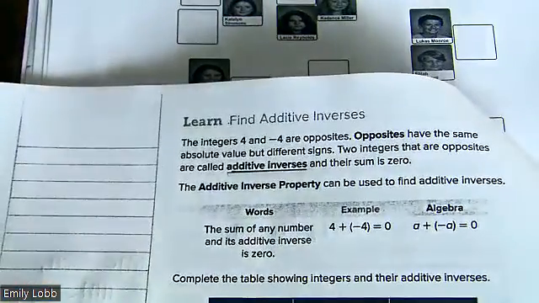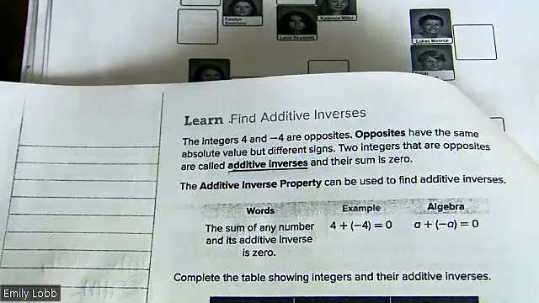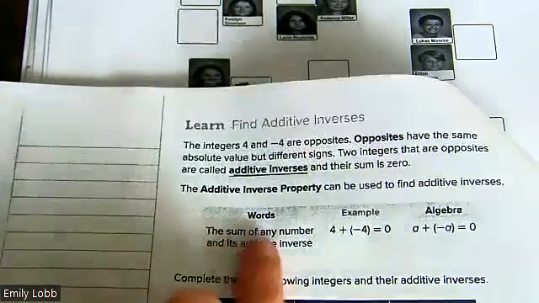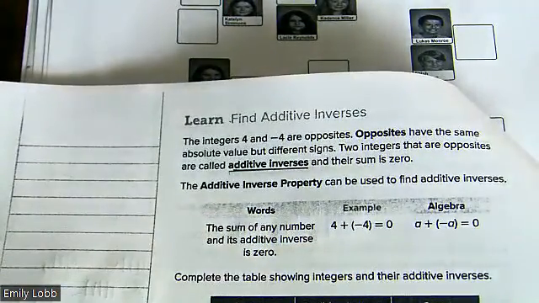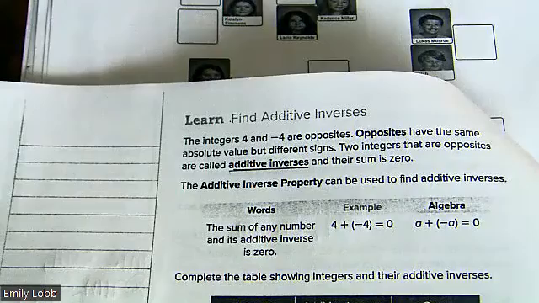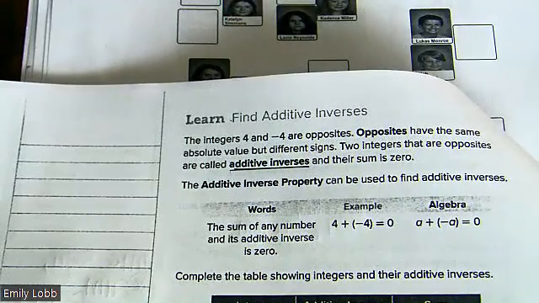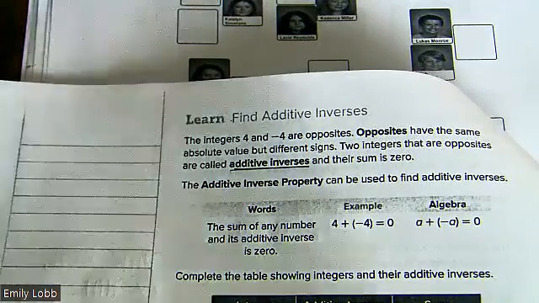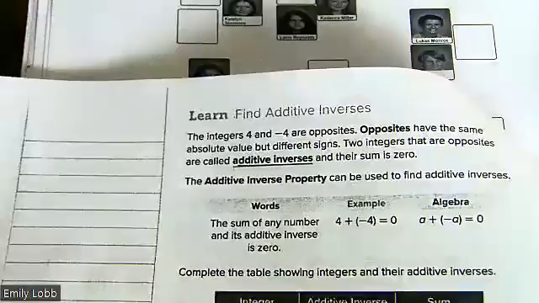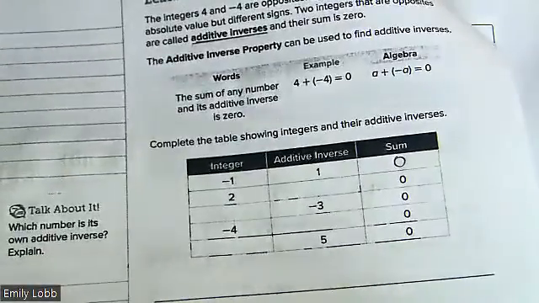The additive inverse property can be used to find additive inverses. So the sum of any number and its additive inverse is 0. So that means 4 plus a negative 4 is 0. Or any number plus the negative version of that is 0. So all of these sums should be 0 here, right? So I'm going to add a 0 to that top line.